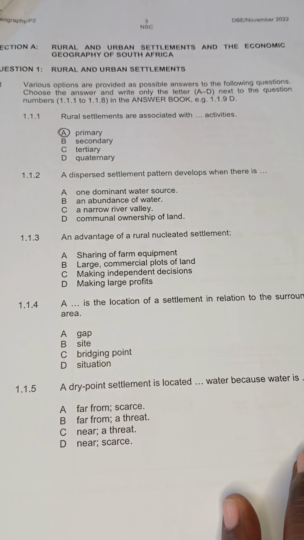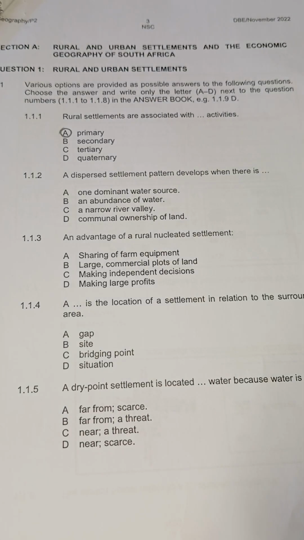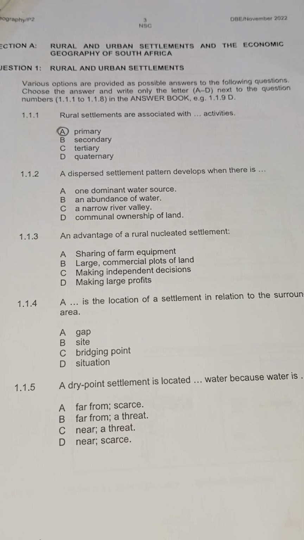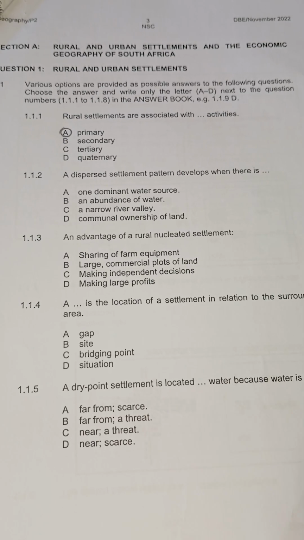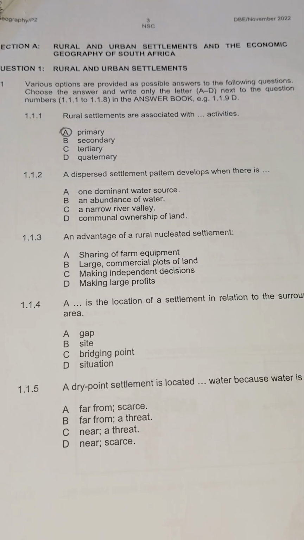When you talk about the secondary activities, we are now talking about the conversion or transformation of raw materials or unprocessed materials to semi-finished and finished products. So under secondary industry, we are looking at things such as processing, that's where processing is taking place, manufacturing, and also construction. That's what is covered under secondary activities, which means there is now transformation of our raw materials into semi-finished or finished products.